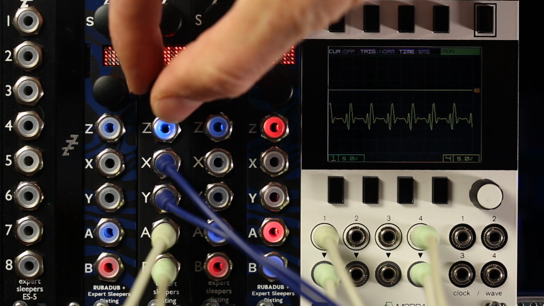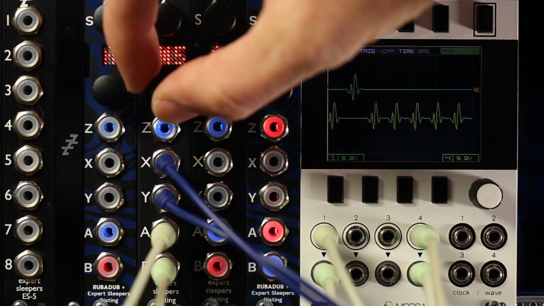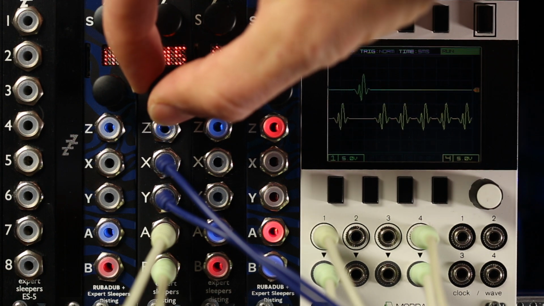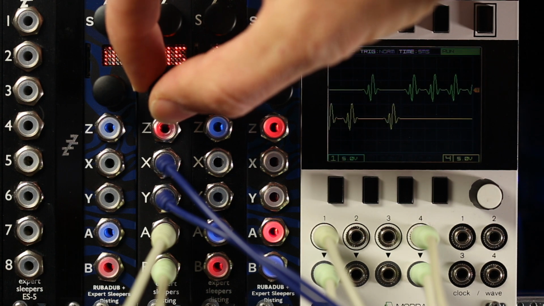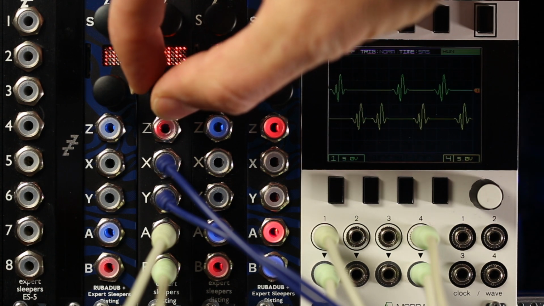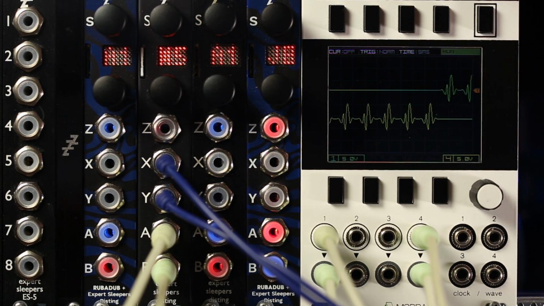If I change Z, it changes the randomness of which one's masked and which one's not, which sounds like any number of computer music things that I've heard. I don't know about you.